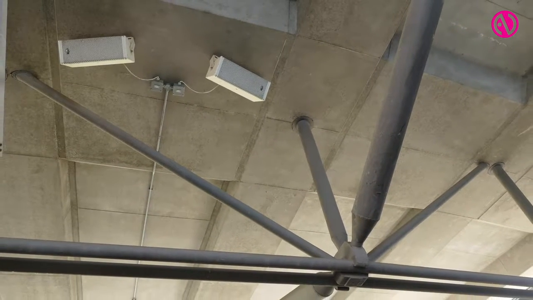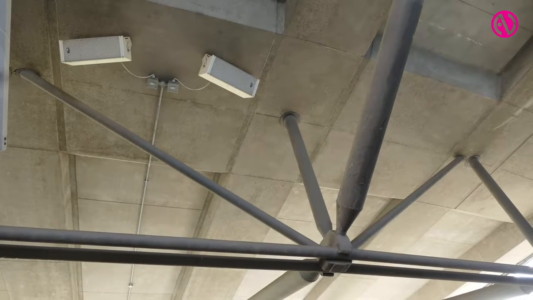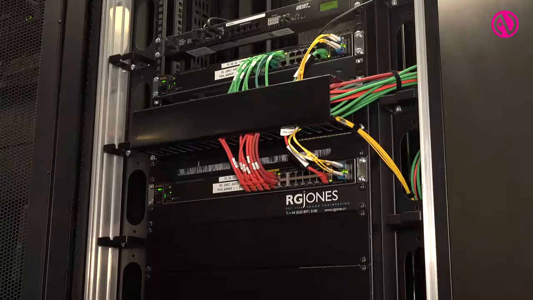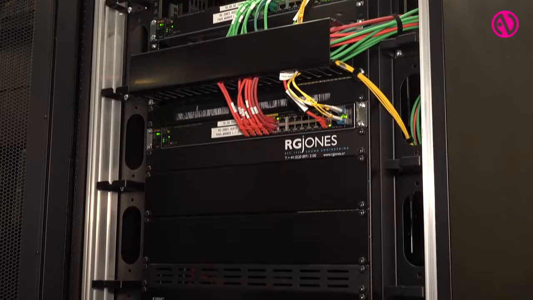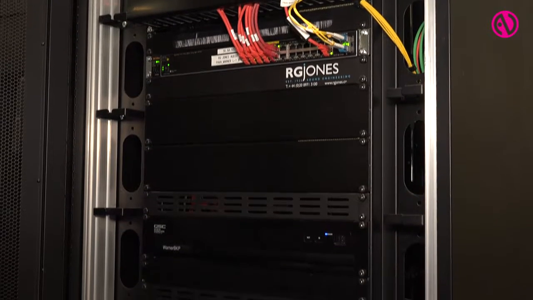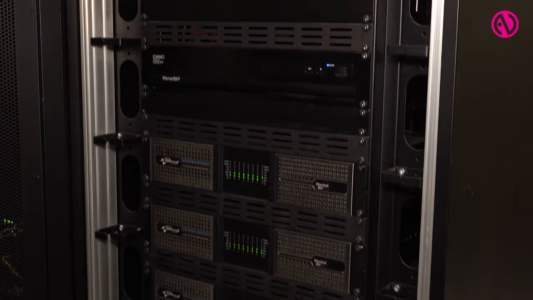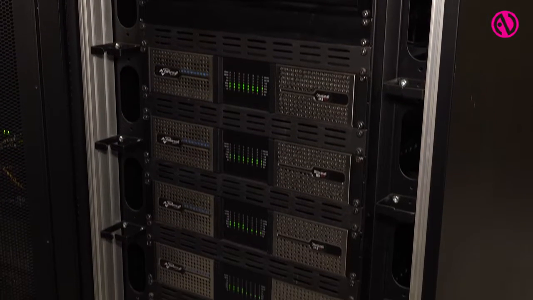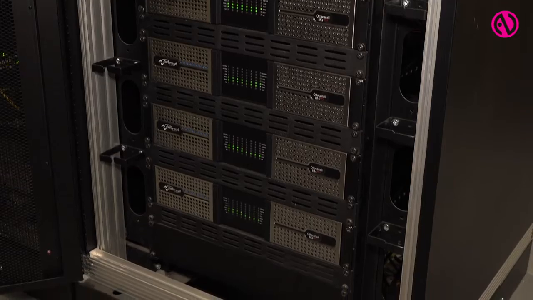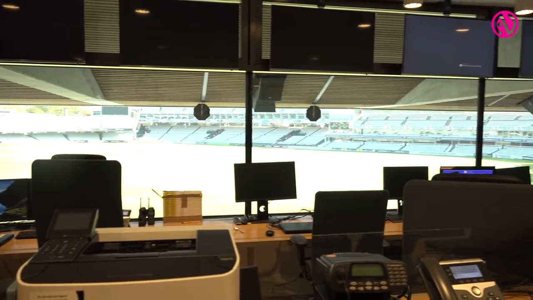What's really nice with the PowerSoft amps is it's switchable on every channel, and that makes design very easy, because we just have a standard amp across the site and each channel individually can be whatever we want it to be.